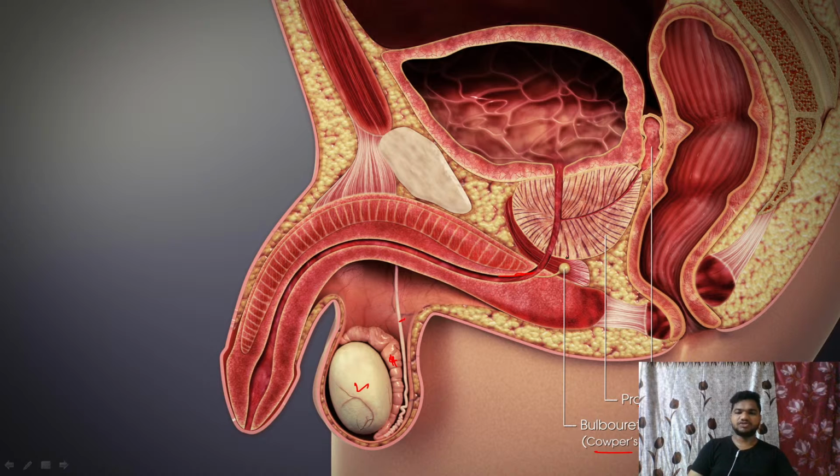Bulbourethral glands are situated at this region. They are pea-sized. They are paired, so they are situated just near the urethral opening. The fluid that they secrete will mix with the sperm and semen in the urethra, and it exits outside. Clear? Is everything clear up to here?